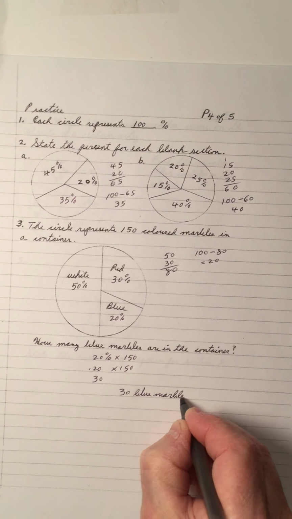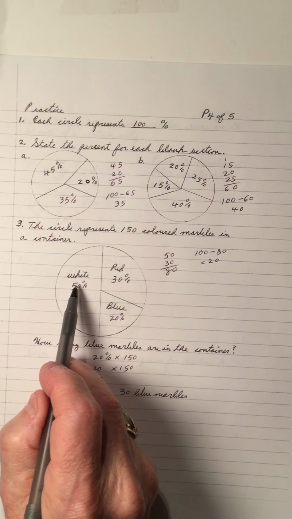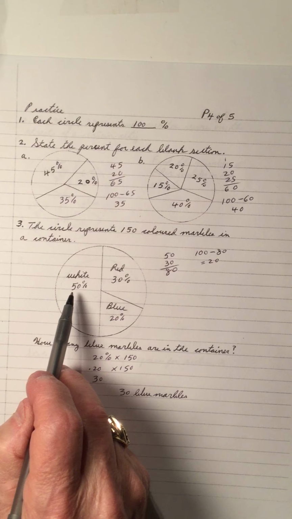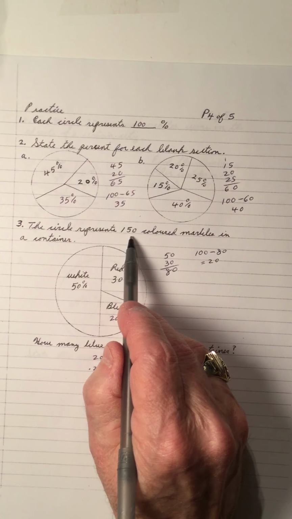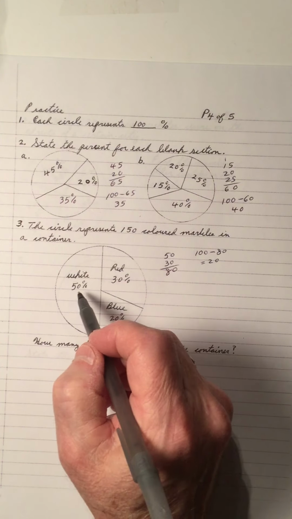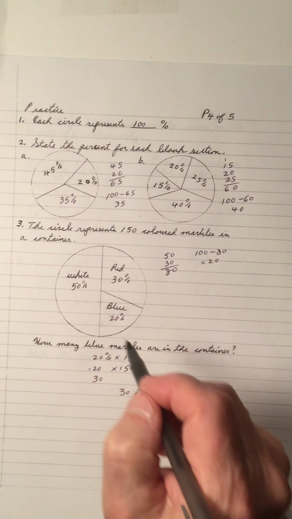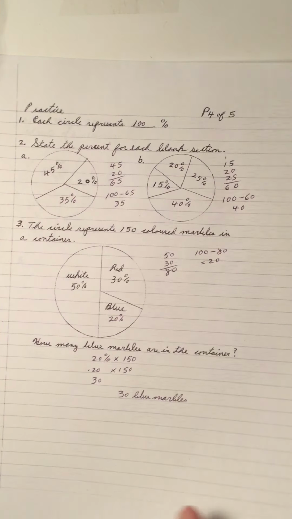in the box. Now, 50% of the marbles, 50% is a half. So half the marbles would be 75. I didn't ask you for the number of whites or reds, just the number of blue marbles. Let's continue.